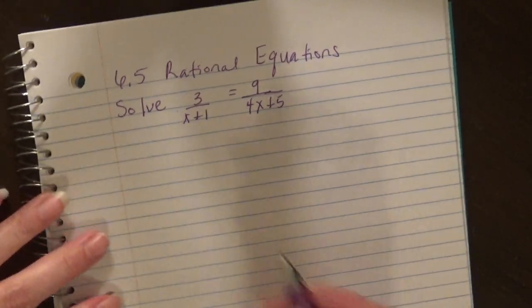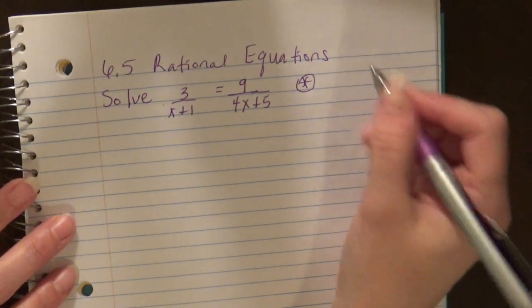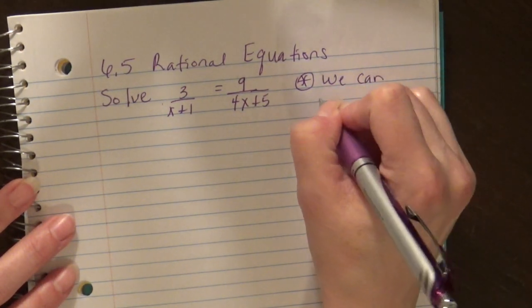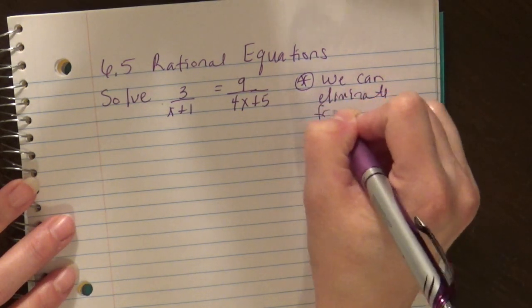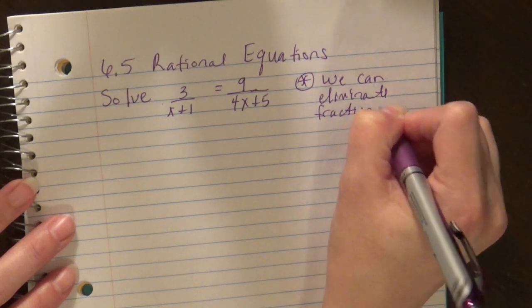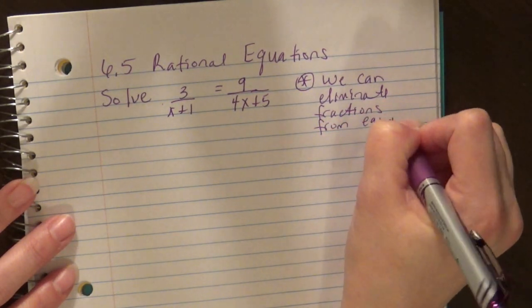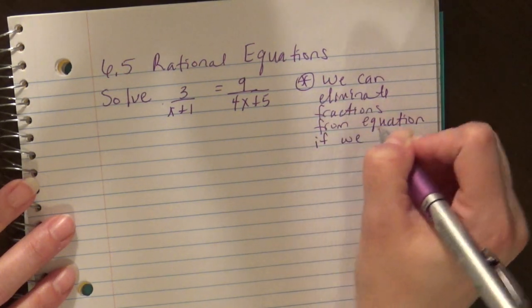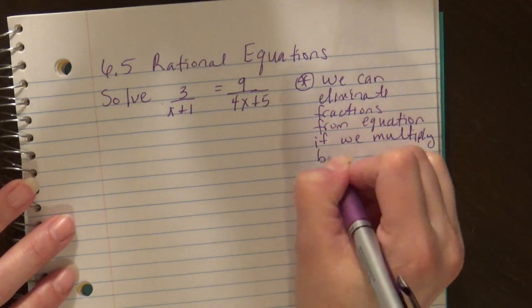But the idea here is that I would put a note that we can eliminate fractions from equations if we multiply both sides by the LCD.